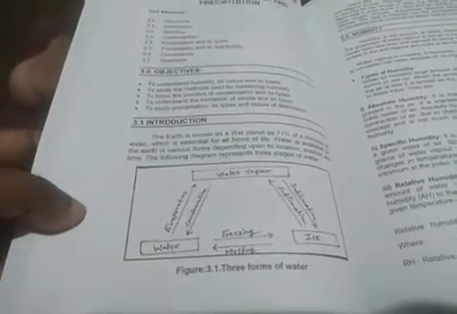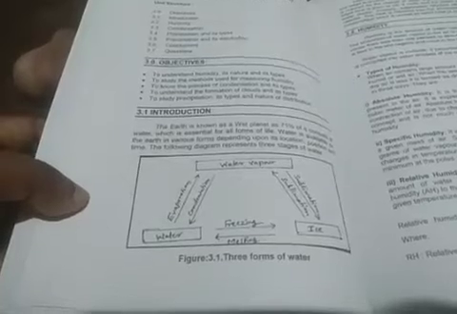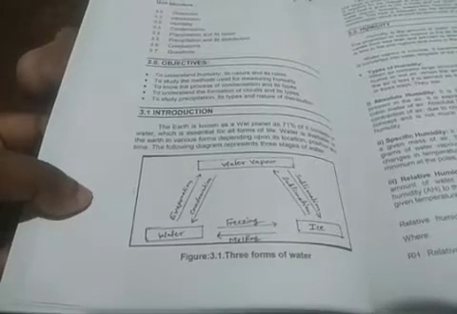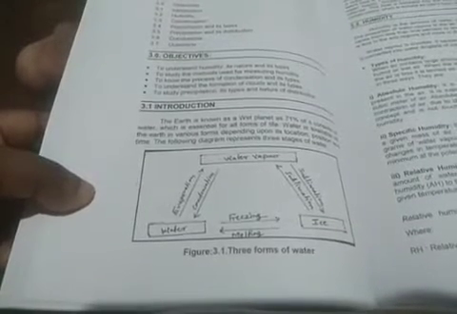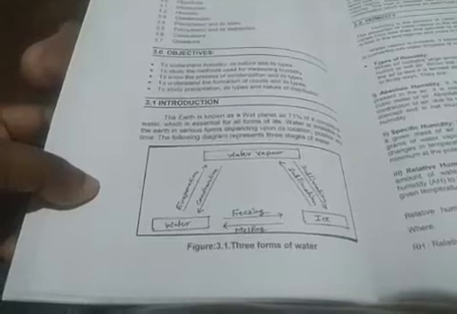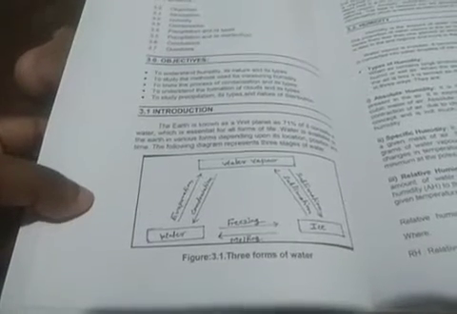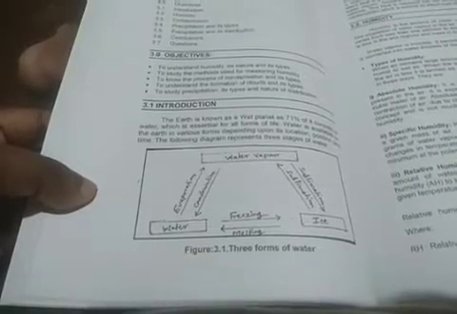3.1 Introduction. The Earth is known as a wet planet as 71% of it consists of water, which is essential for all forms of life. Water is available on the Earth in various forms depending upon its location, position and time. The following diagram represents 3 stages of water. Water vapor. Figure 3.1: 3 forms of water.